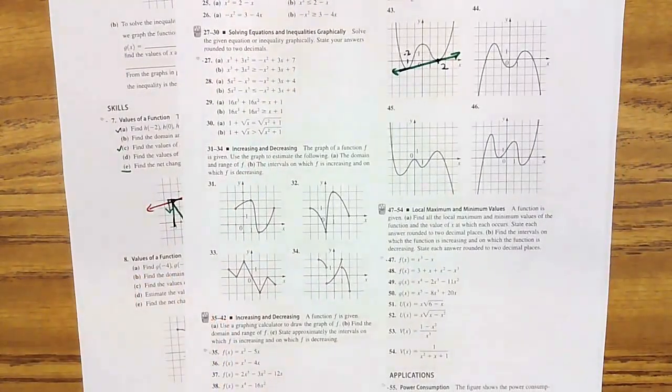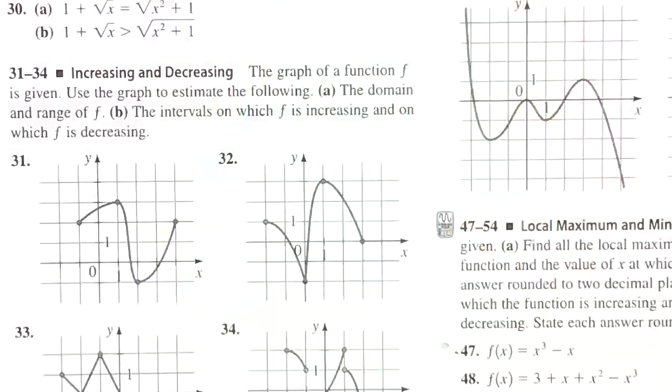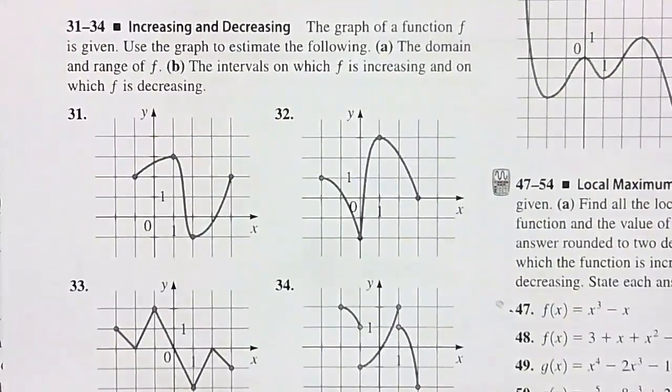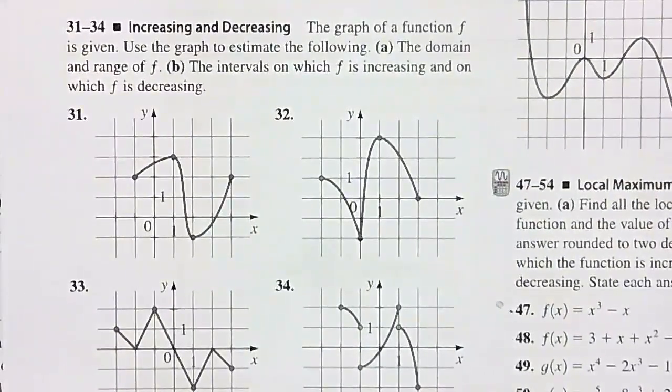Okay. First off, let's talk about increasing and decreasing. So it says 31 through 34, the graph of function f is given. Use the graph to estimate the following: the domain and range. We're gonna skip the domain and range, okay? Because I'm not gonna focus on that. You guys already know what to do with that. The intervals on which f is increasing and on which f is decreasing, okay?